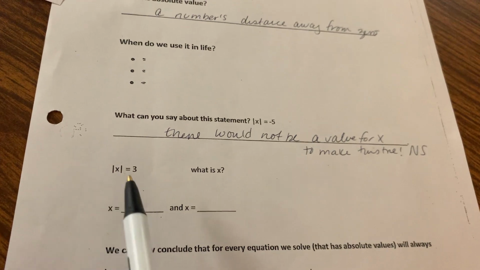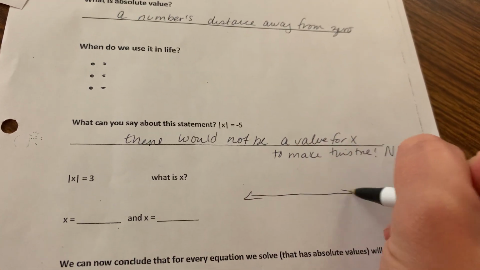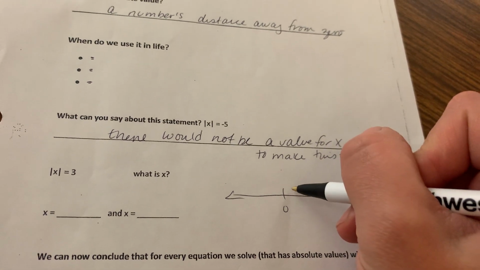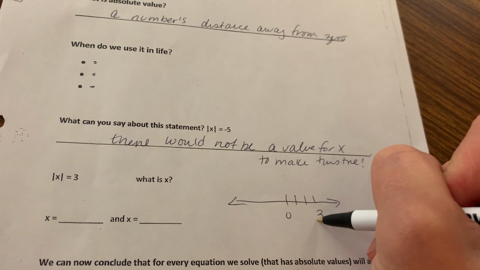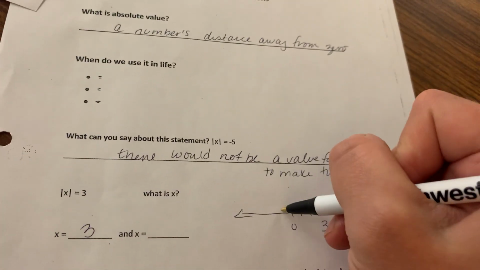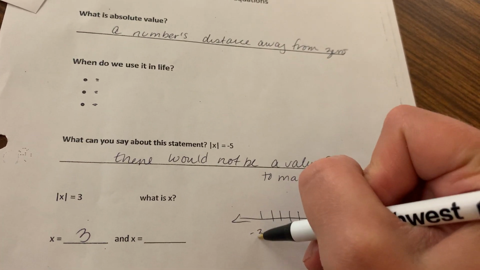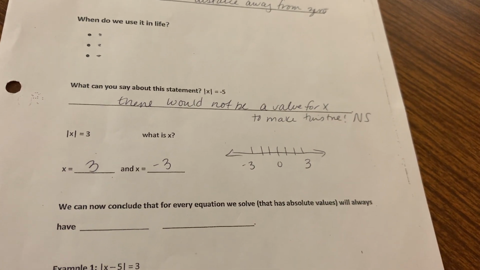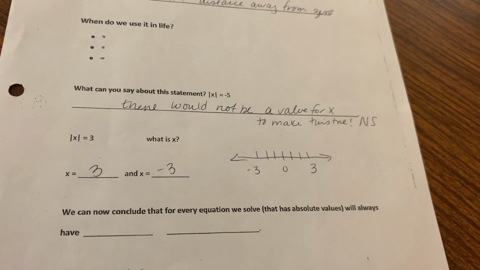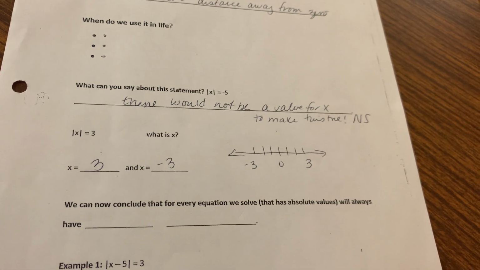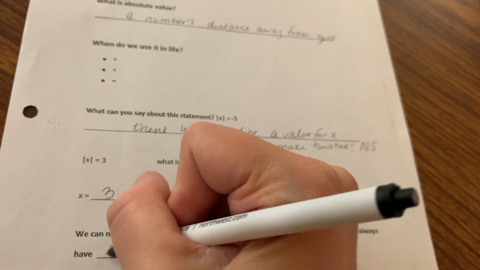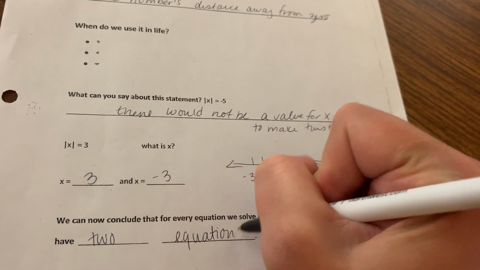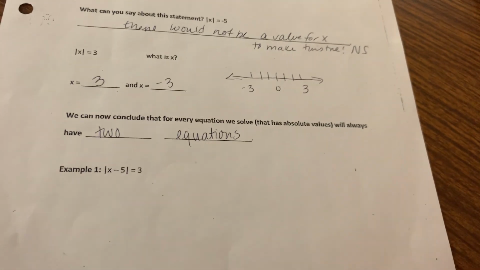It says, what if my distance is 3? So if you have a number line and your distance is 3, what numbers could you have been? I could have been 1, 2, 3, the number 3. And if you go this way, 1, 2, 3, you could have been -3. Because there's two different directions, there's going to be two different answers. It says, we now can conclude that for every equation we solve that has absolute values, we will always have two equations or two numbers.